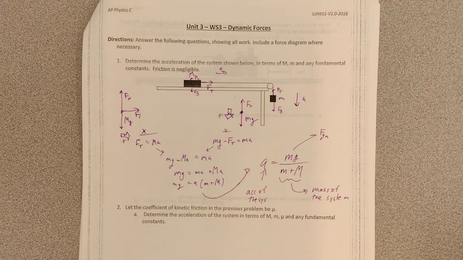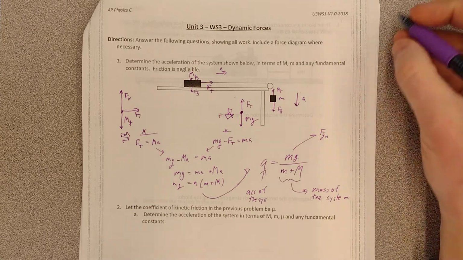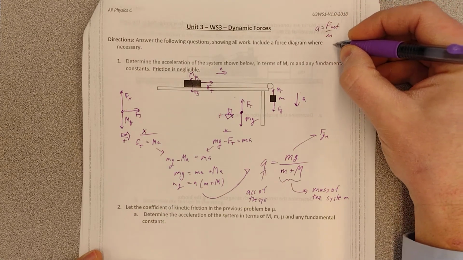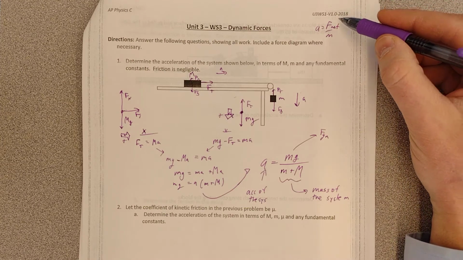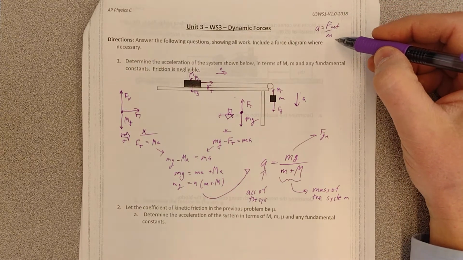The interesting result here is at the end of the day, like we always say, acceleration equals F over M, or F net over M. In the lab, that's what we did. Acceleration of the system equals the net force acting on the system divided by the mass of the system.